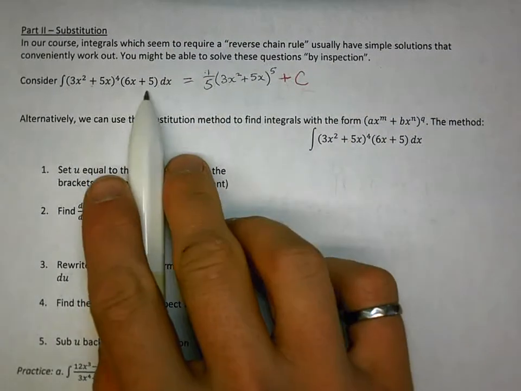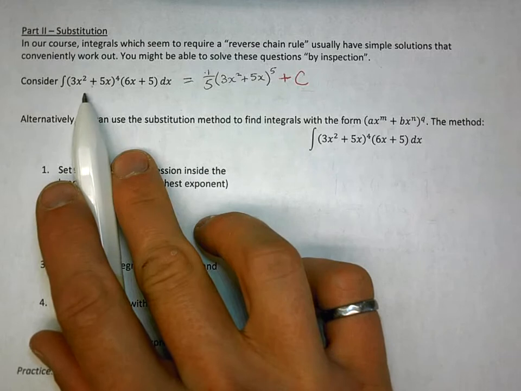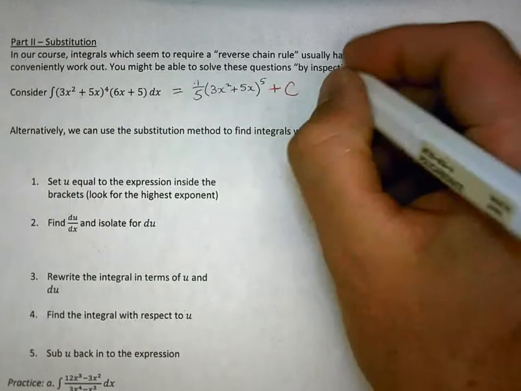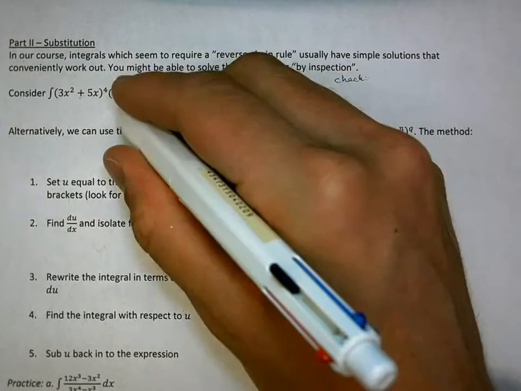What happened to this thing? Well, that looks a lot like the derivative of this. That looks a lot like a chain rule. Let's check. Remember, my check is if I take the derivative of that, I should end up with this.